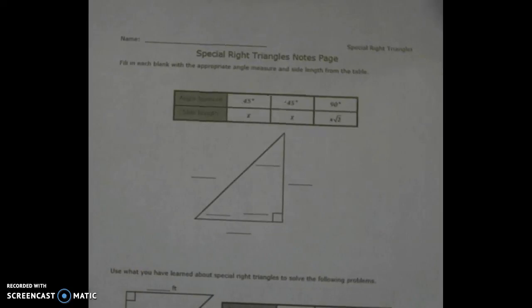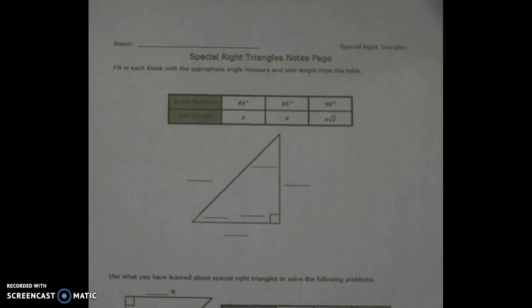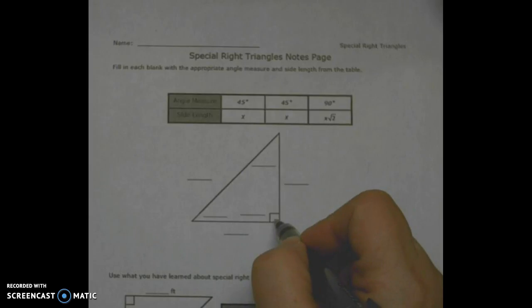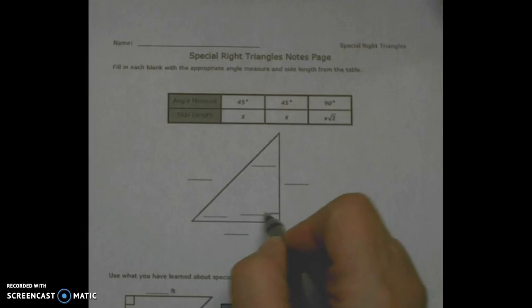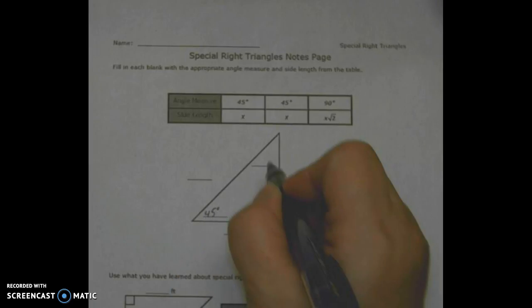Today we're looking at the notes page for our special right triangles. As we're filling in the blanks for our angle measures of 45, 45, and 90, and our lengths of x, x, and x square root 2, we know that we have a 90-degree angle here where we've got the right angle symbol, and each of the other two angles are 45 degrees.